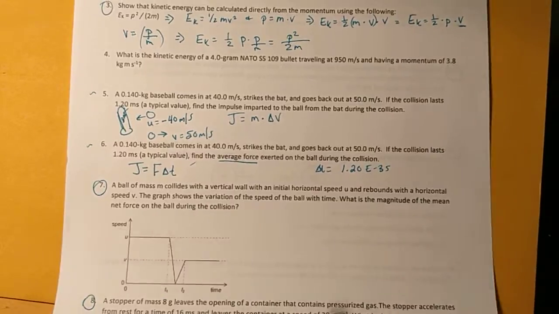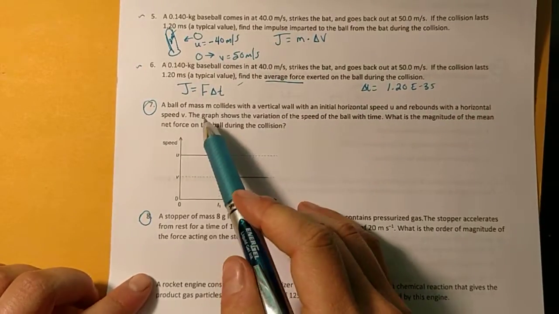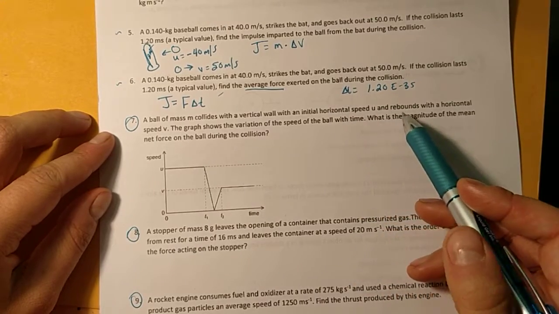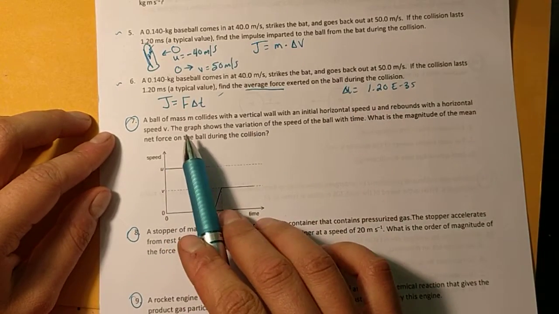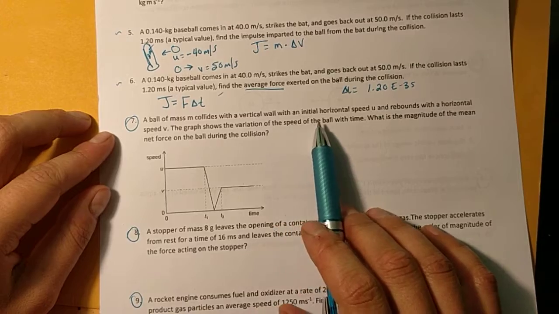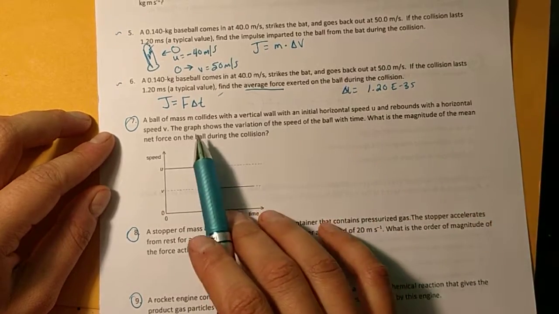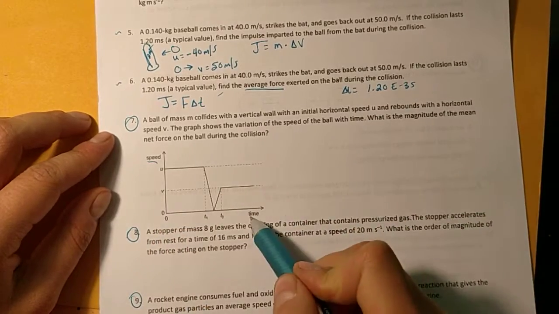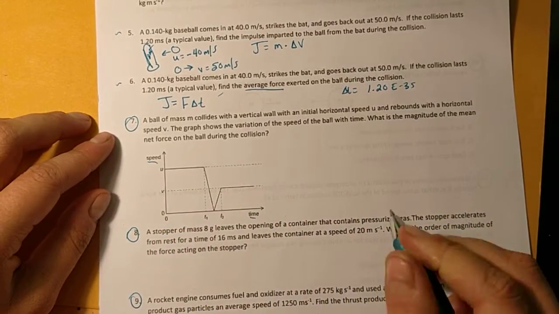Number 7, this is an HL question. A ball of mass m collides with a vertical wall with an initial horizontal speed u and rebounds with a horizontal speed v. The graph shows the variation of the speed of the ball with time. What is the magnitude of the mean net force on the ball during the collision? Note that this is speed versus time and not velocity versus time.